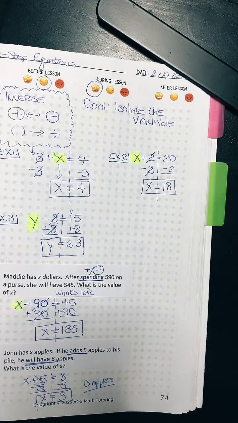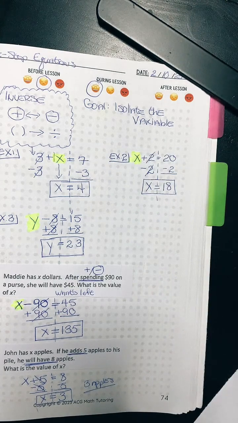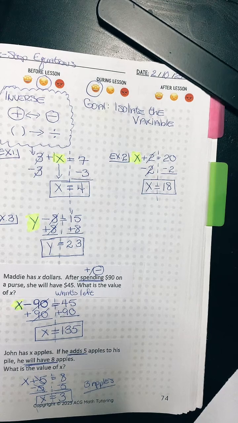Okay, for me to just give you a blank sheet of paper and say, hey, do these problems, you're going to have some slight anxiety, especially when you're just in the early stages of it.